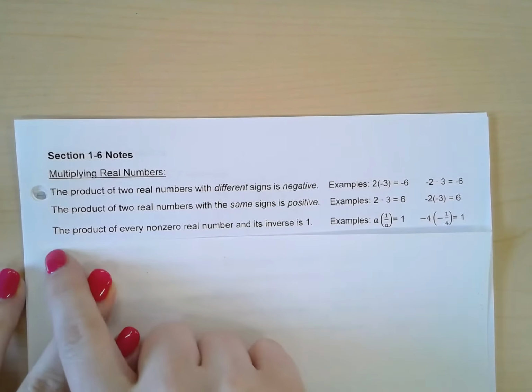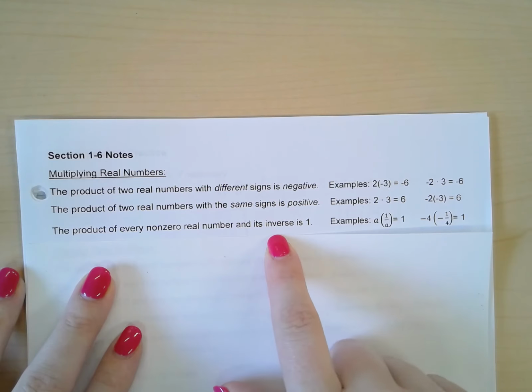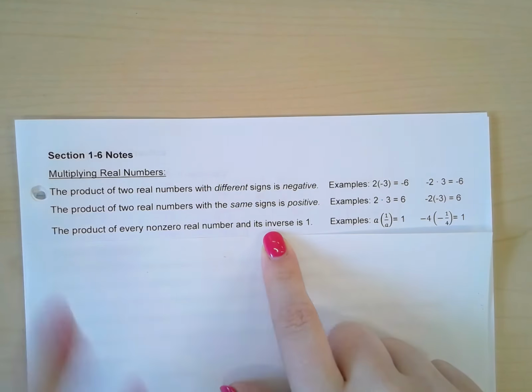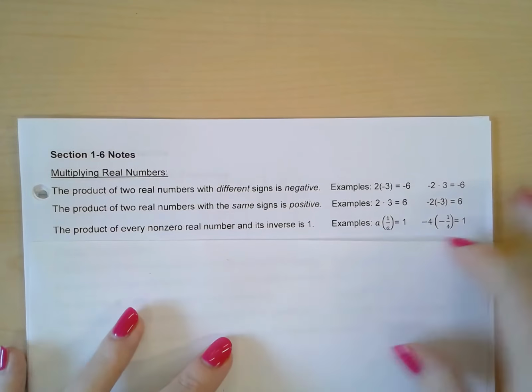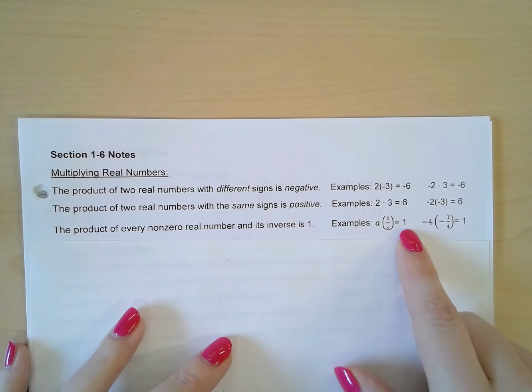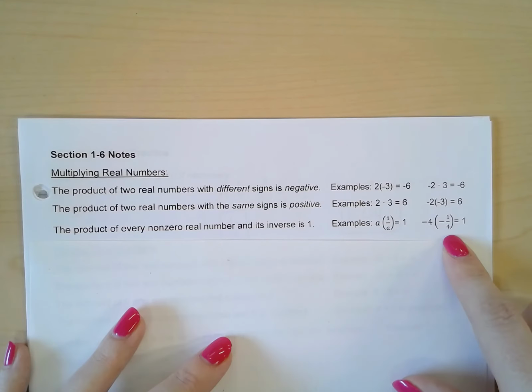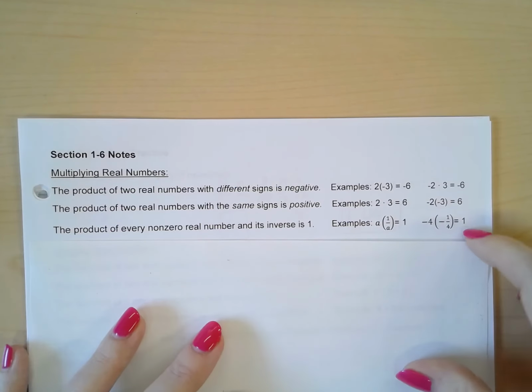And then the product of every non-zero real number and its inverse is 1. The inverse is its reciprocal. So if you were to flip the fraction and multiply, a number times 1 over that same number always equals 1. So negative 4 times 1 over negative 4 equals 1.